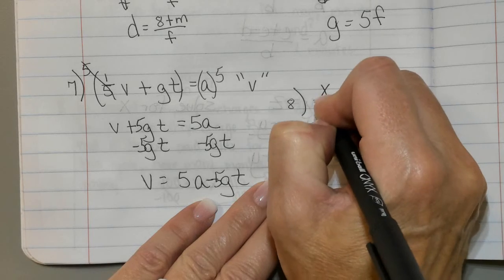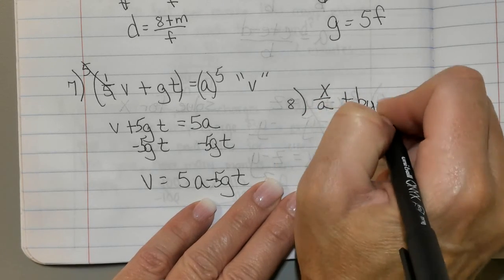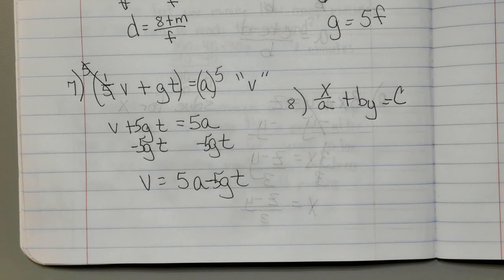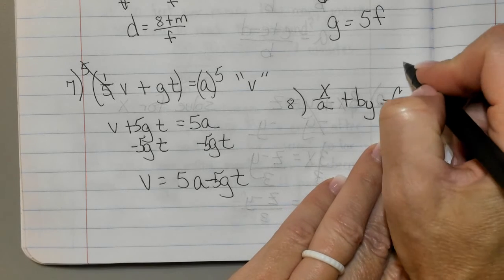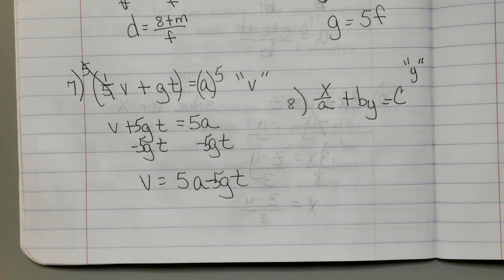Let's do x over a plus by equals c, and we're going to solve it for y. See how far you can get with that one. And that x over a, you can move it as a chunk. You don't have to take it apart.